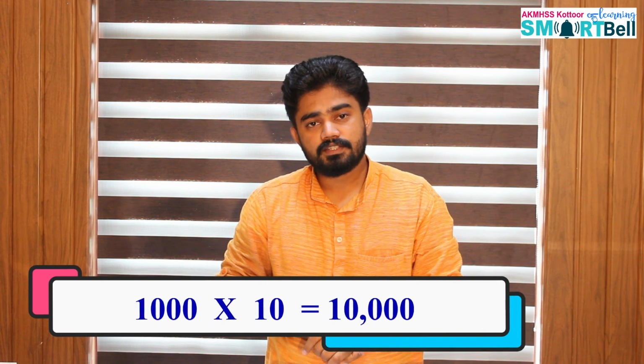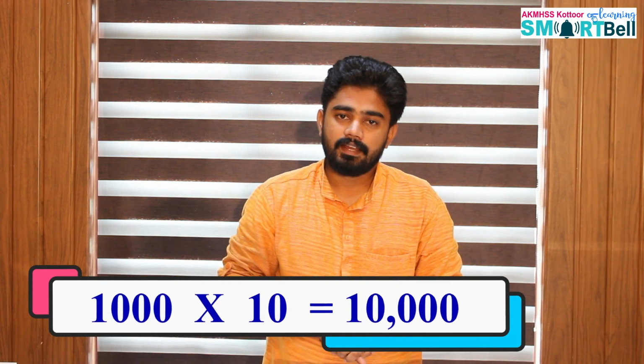So how many 1,000 rupee notes do you need to make our 10,000 rupees? If there is one 1,000 rupee note, it becomes 1,000. Two, it becomes 2,000. If five, it becomes 5,000. Just like that, if there are ten 1,000 rupee notes, it becomes 10,000.